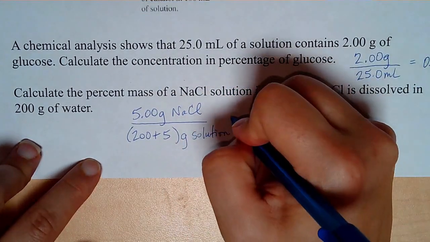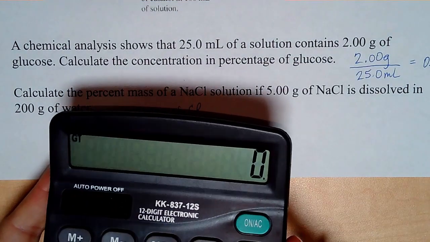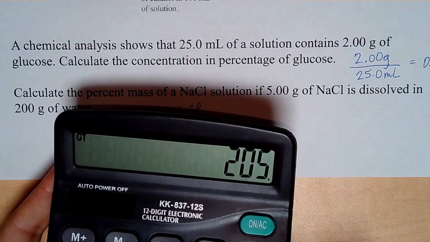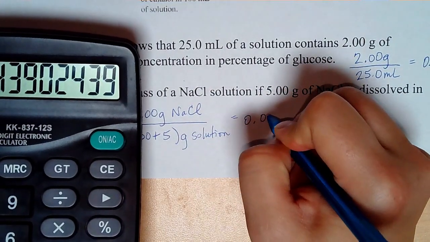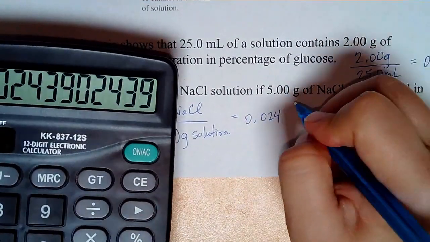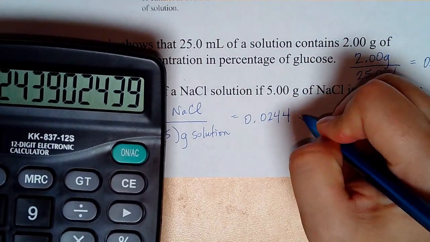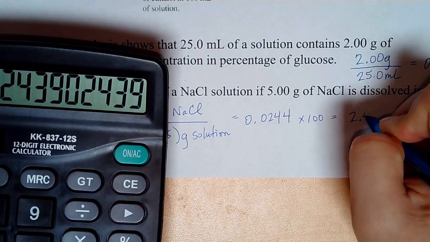Alright, so let's look at our ratio first. So we're going to have 5 divided by 205 for our total. So 0.024, we'll call that another 4. Alright, and then to get percentage we multiply by 100. So 2.4%.